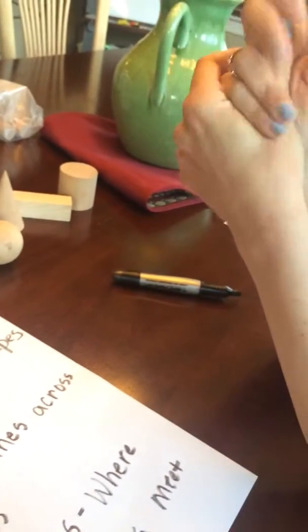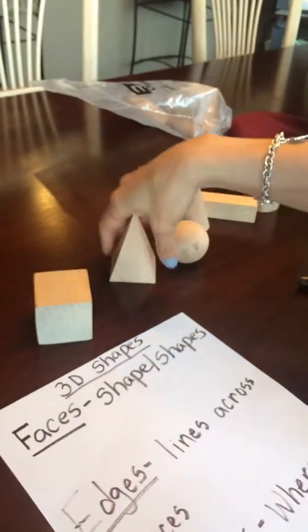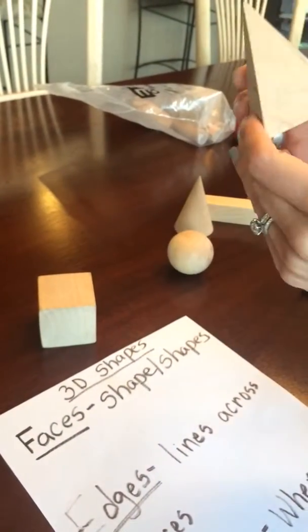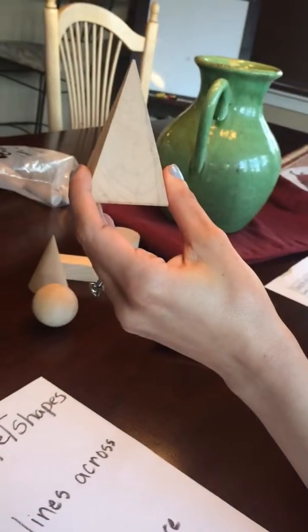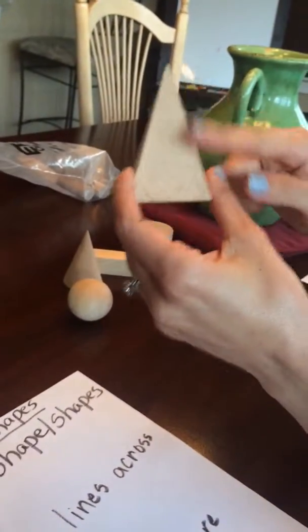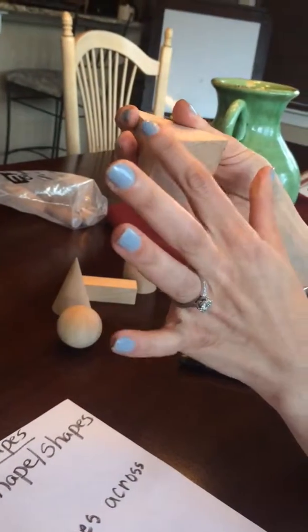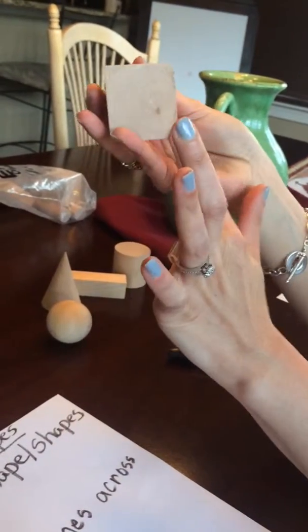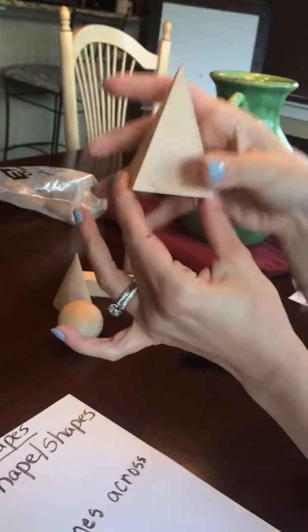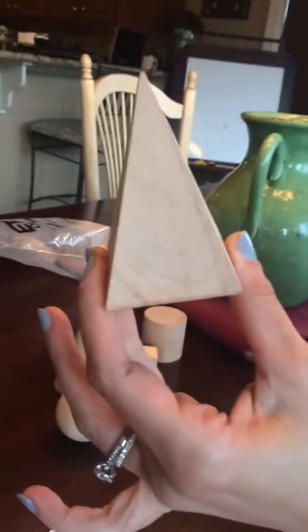Now, with the square pyramid, okay, we're going to find and see where the edges meet. So 1, 2, 3, 4, 5 vertices. Okay?